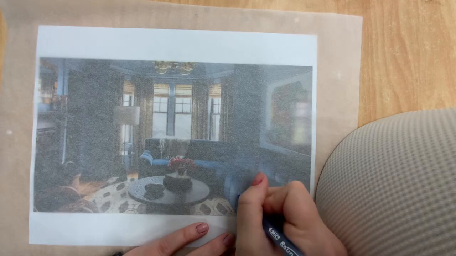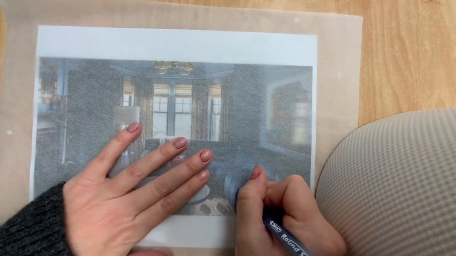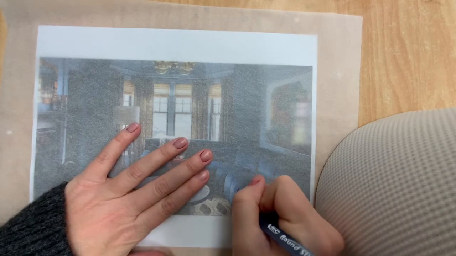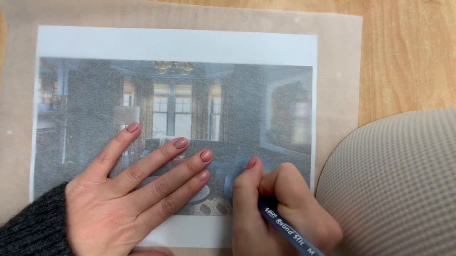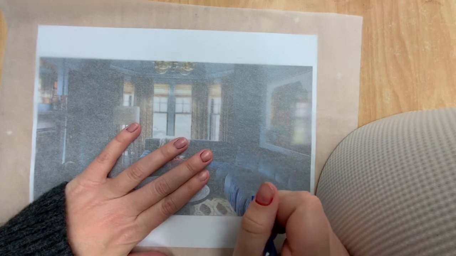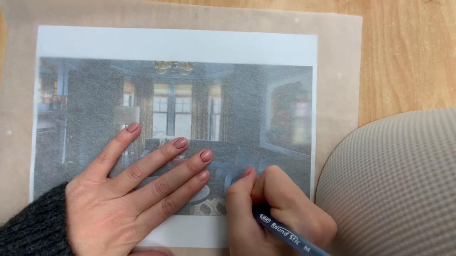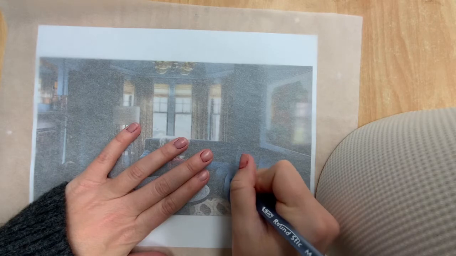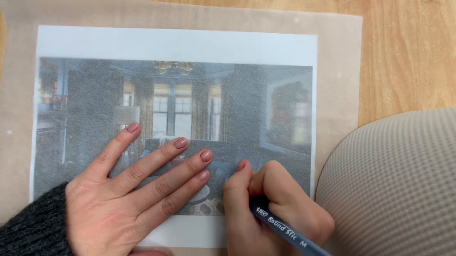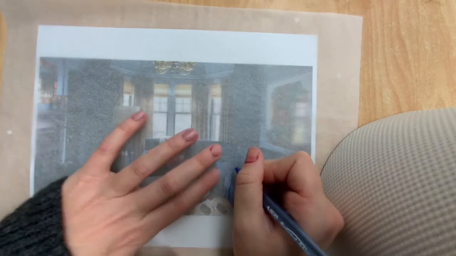So remember, the basic principles of this are that anything that is perpendicular to the earth or up and down should have vertical lines. Anything that is parallel to the earth or side to side or laying flat should have horizontal lines. So I'm starting with this couch.